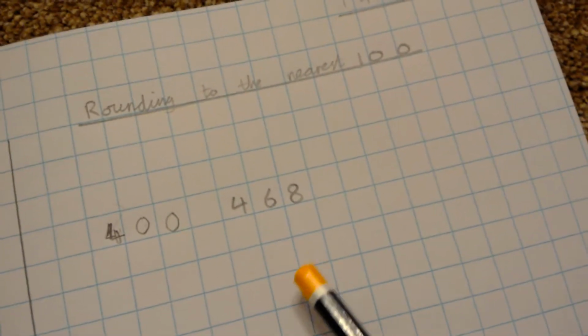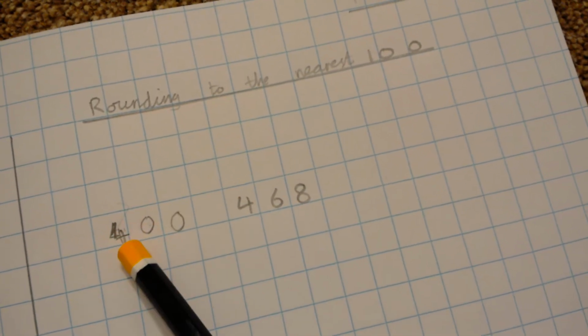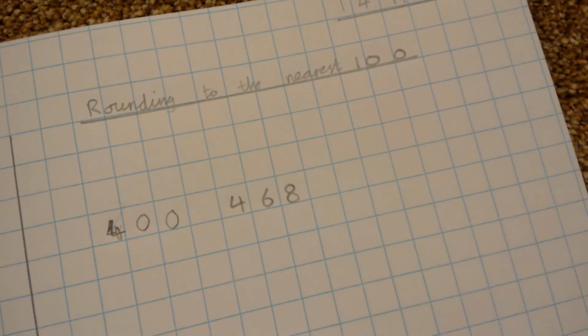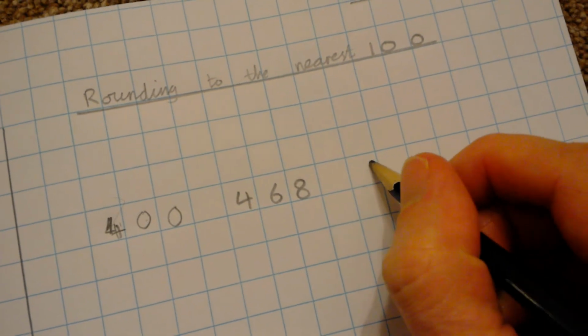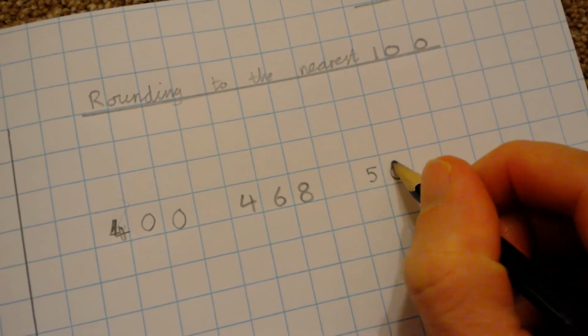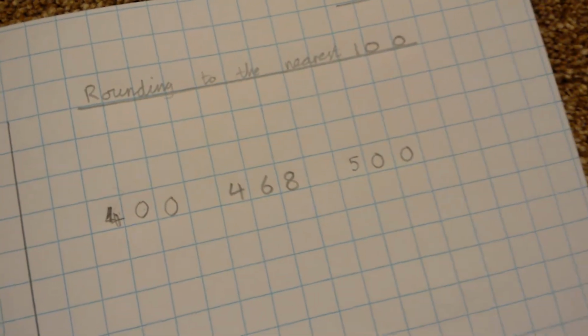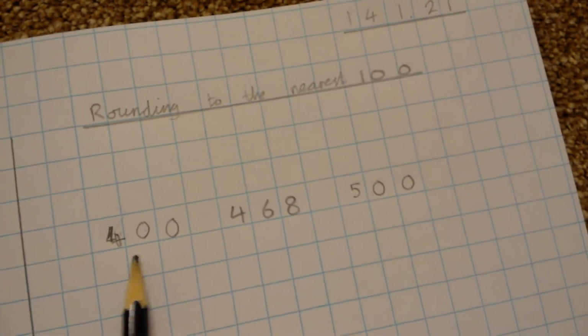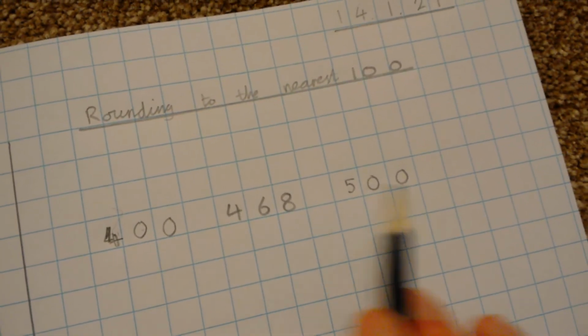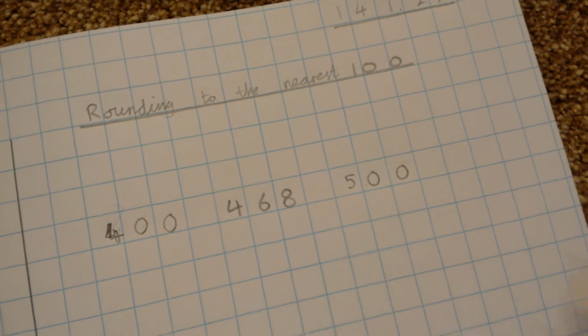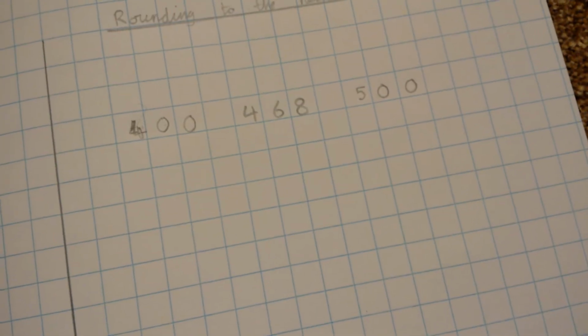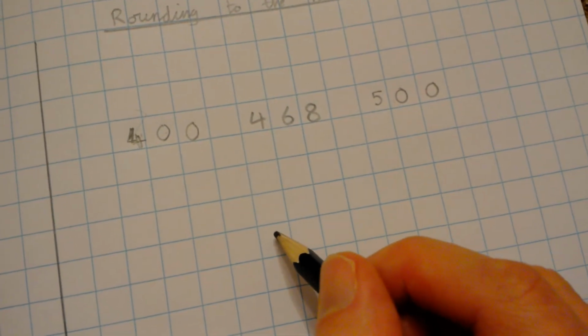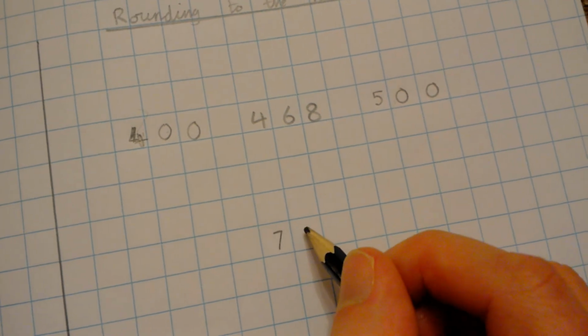Anyway, comes between 400, and the next 100 after 400, well that's 500. Okay. So 468 comes between 400 and 500 if we were counting in multiples of 100. Now let's try the next one. So 784.